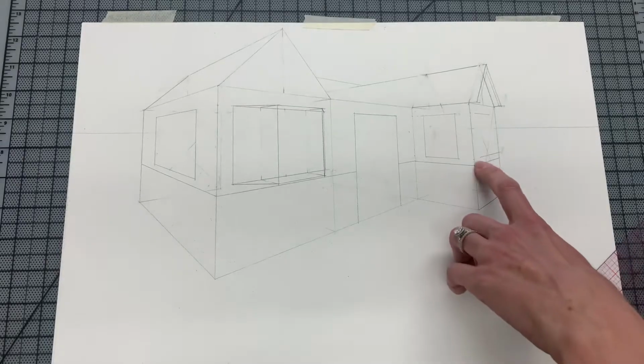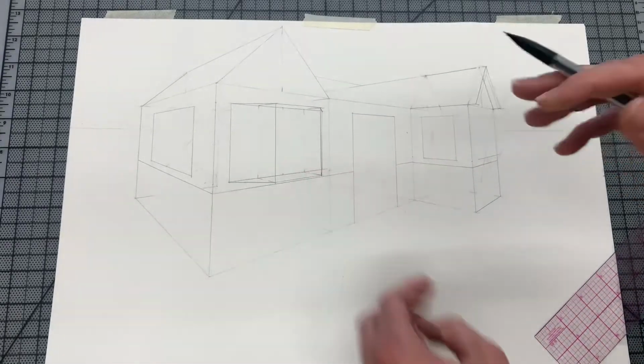Okay, but you always want to make sure that the dots are lining up on the corner so you know the heights are the same.